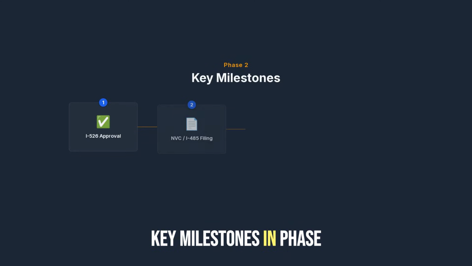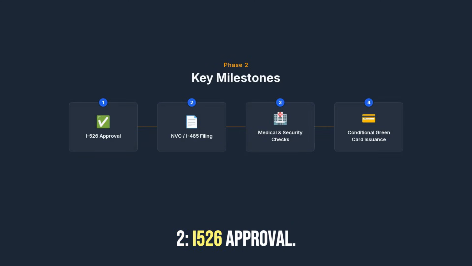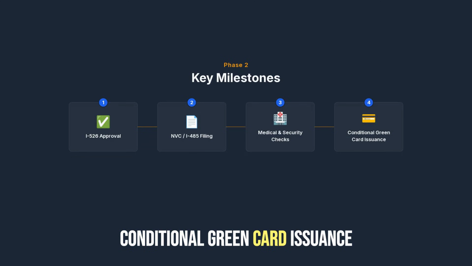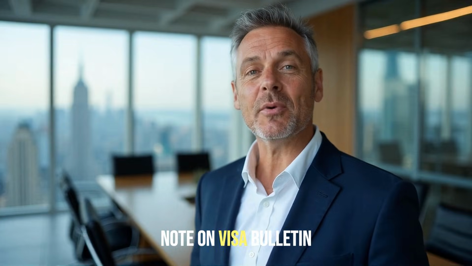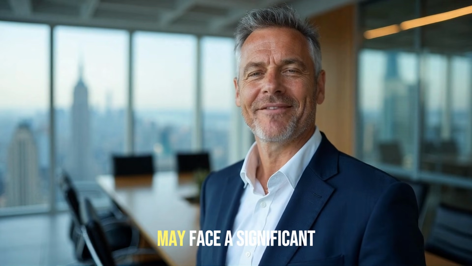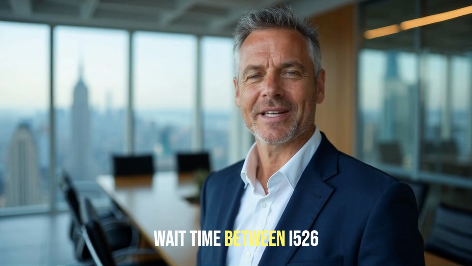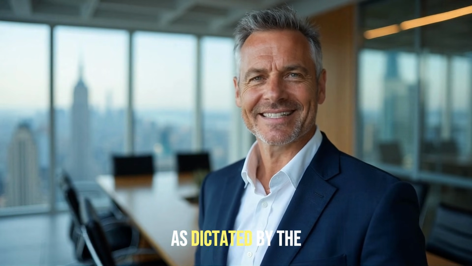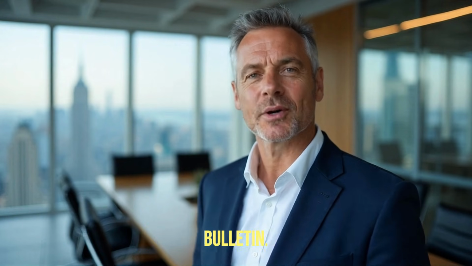Key milestones in Phase 2. I-526 approval, NVC processing or I-485 filing, medical examination and security checks, conditional green card issuance. Note on Visa Bulletin wait times. Investors from countries with high demand may face a significant wait time between I-526 approval and visa availability, as dictated by the Department of State's Visa Bulletin.